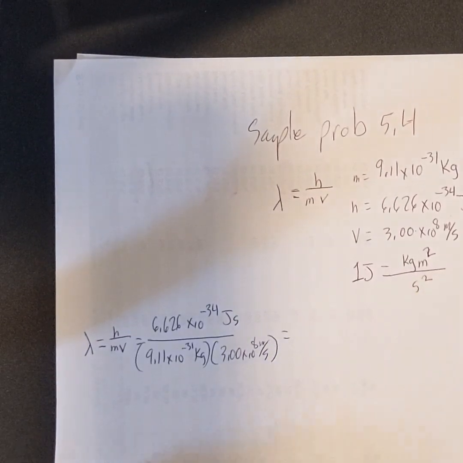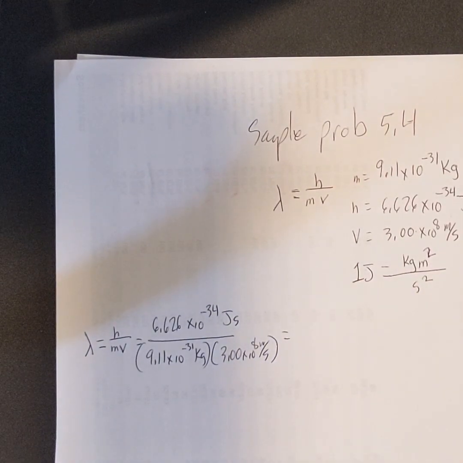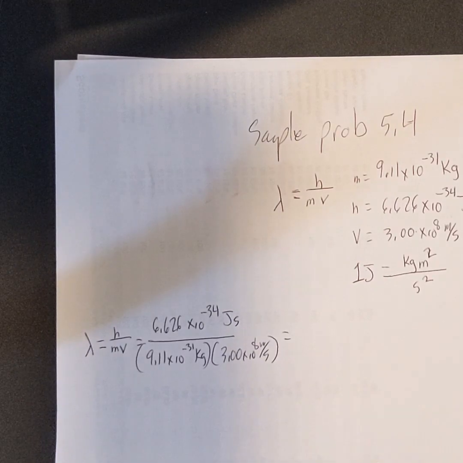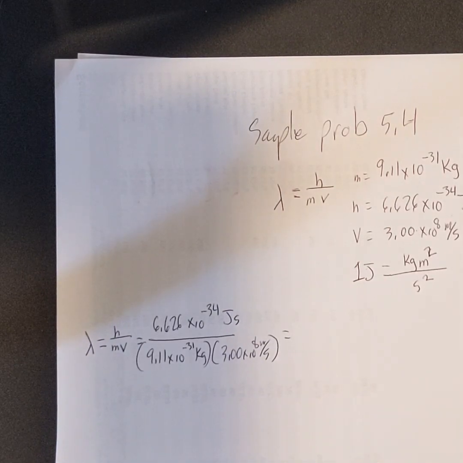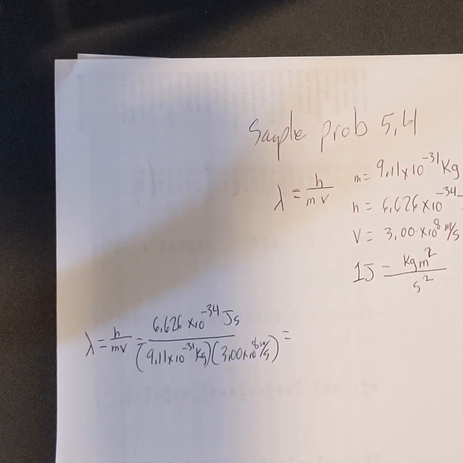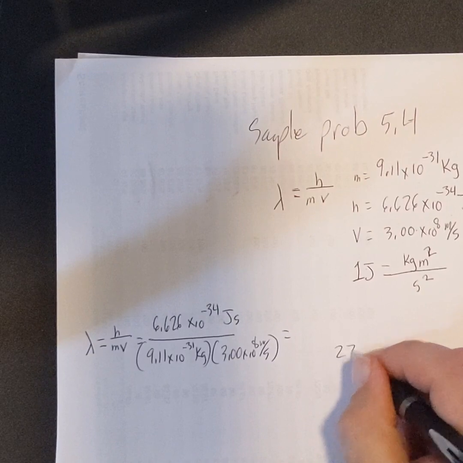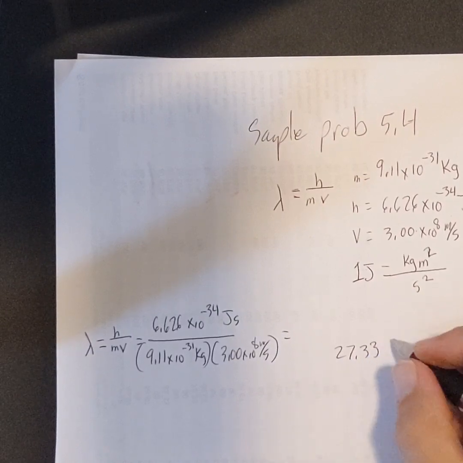Now you may notice that while you can do the multiplication at the bottom, you're not going to cancel anything out very quickly. But let's go ahead and do that to make life a little bit simpler. So 9.11 times 3 is going to be 27.33.